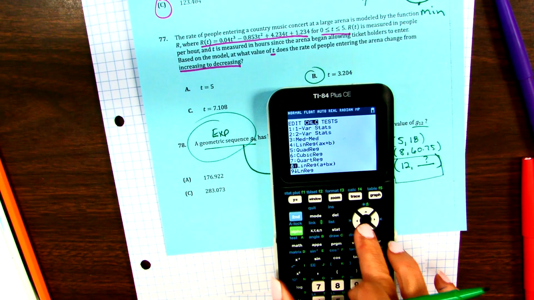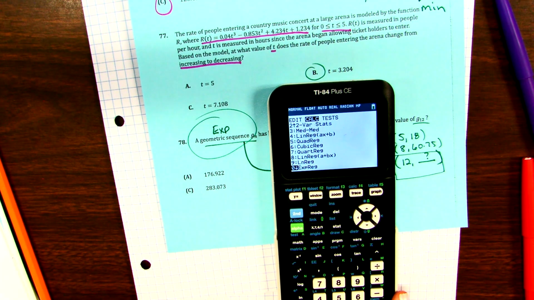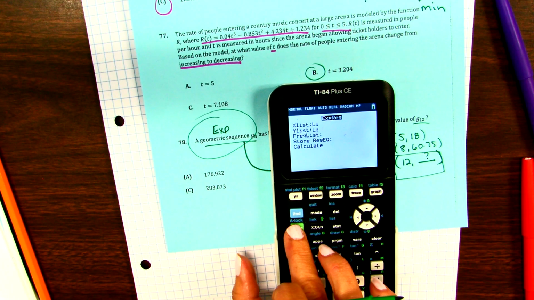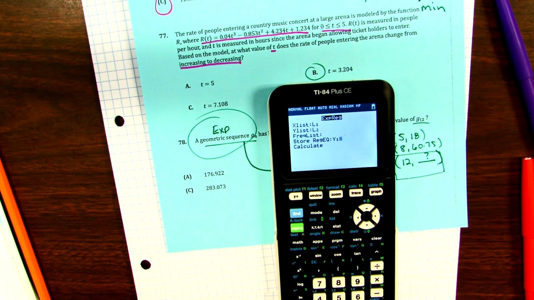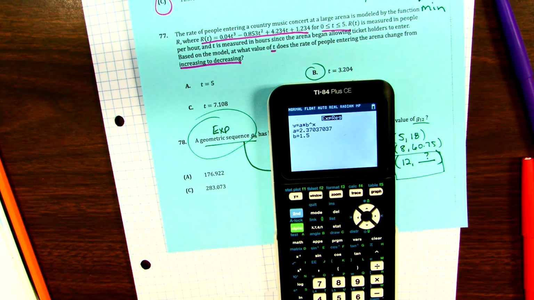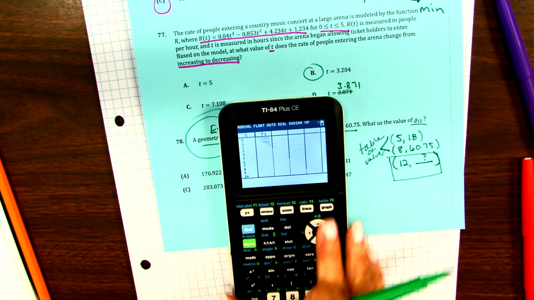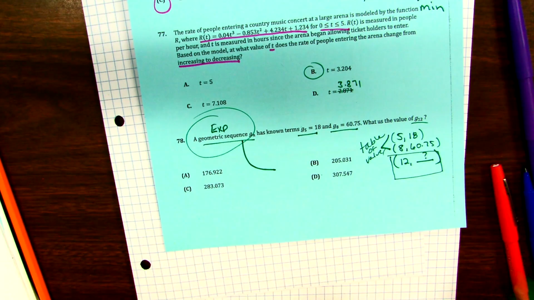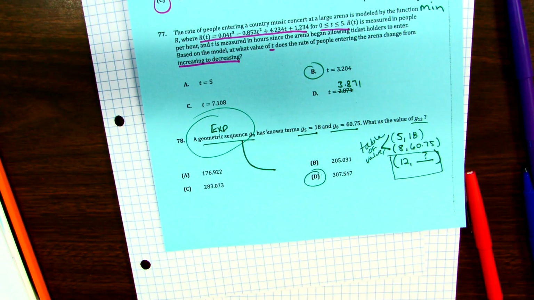Something you have to know. And it's 0. 0 is EXP. Enter, enter, enter. Are we going to store it? Michelle, how do I store it? Tell me the buttons. Alpha trace, enter. I don't need the equation, but if I needed the A and the B or the equation, here it is. I'm going to go to the table. So table down to 12, and it's 307, blah, blah, blah. Okay? I didn't think it would work.